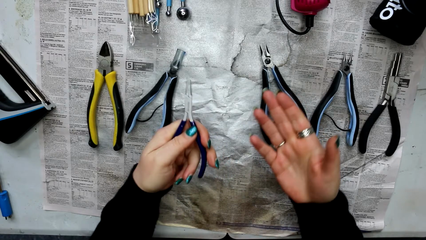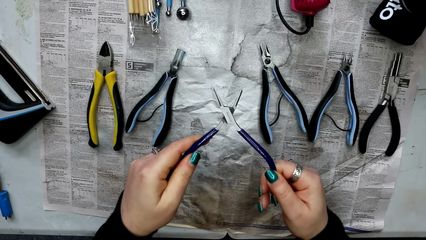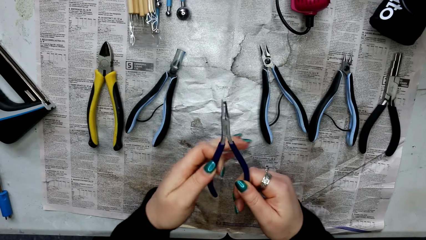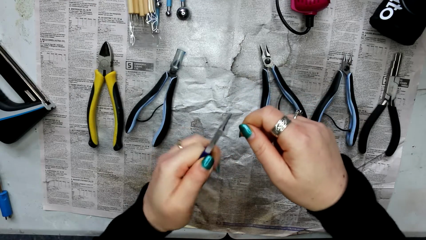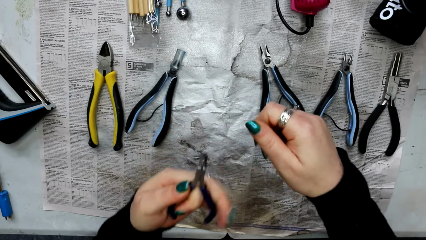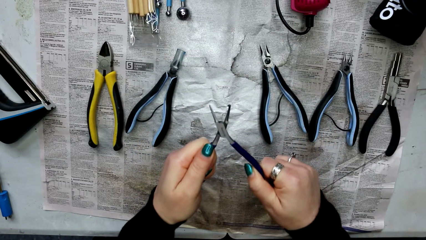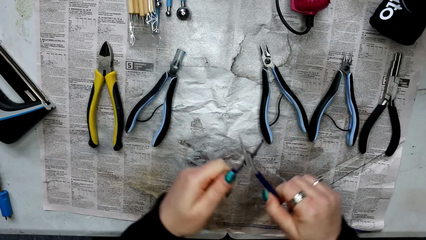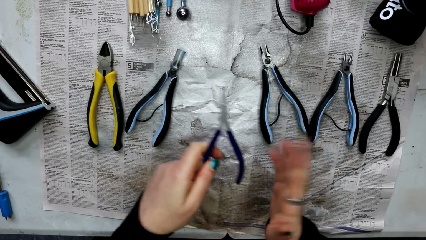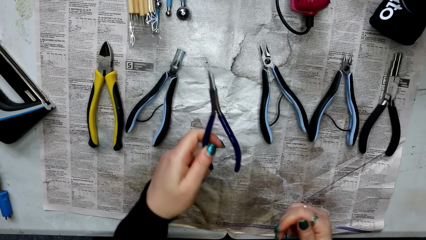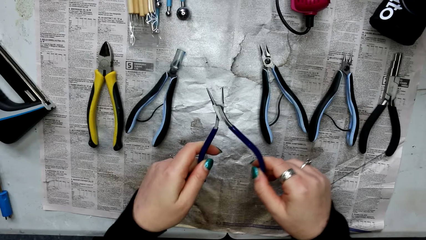I still find it tricky even with these, and there may be better split ring pliers than this out there, to be honest. I do find it doesn't grab and move the split ring while it's open very well. So if anyone has any recommendations of split ring pliers that are really good, let me know, because I would definitely get another pair if they were easier to use than these ones. But having a pair of split ring pliers I think is definitely essential if you're going to use them.